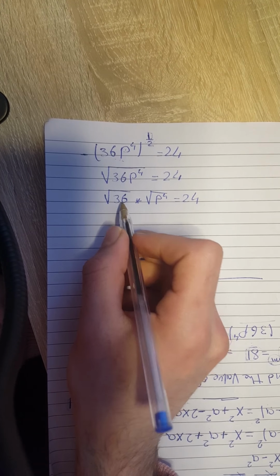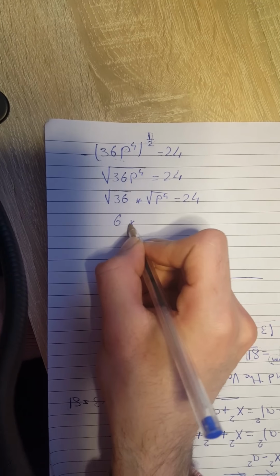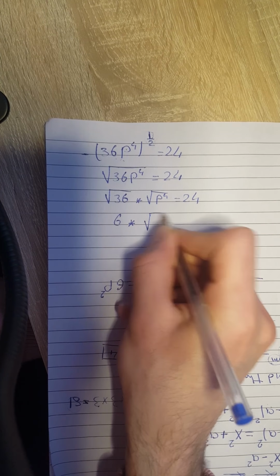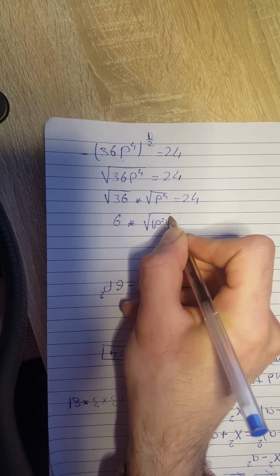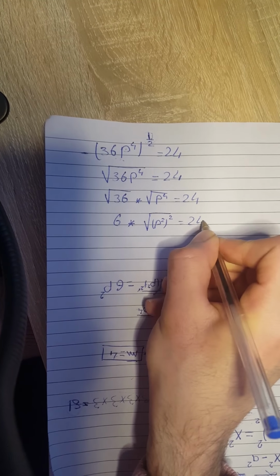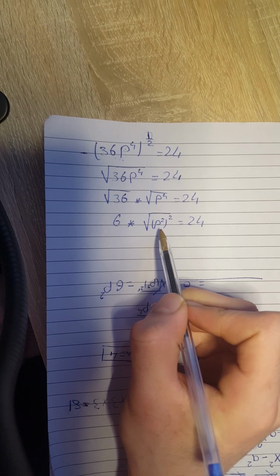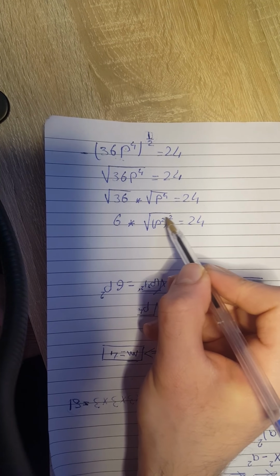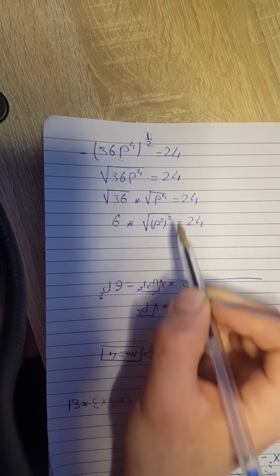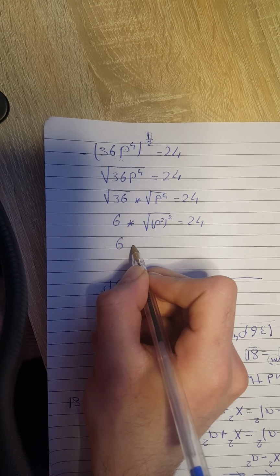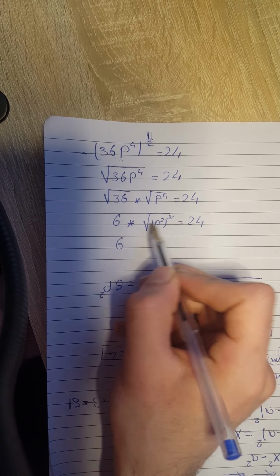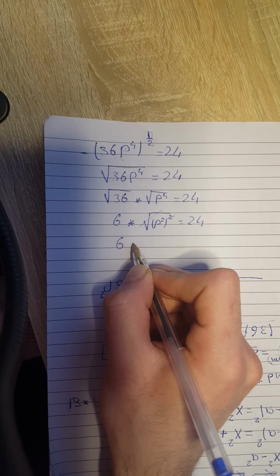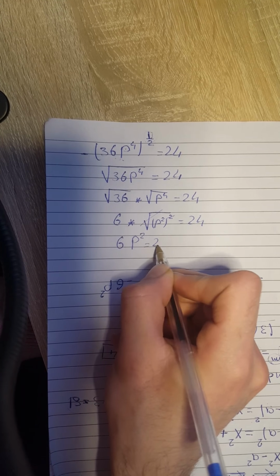As we know, the root of 36 is 6, multiplied by p to the power 4, which can be written as p squared all squared, equal to 24. p to the power 4 can be written as p squared all squared, because if you multiply the 2 with the 2 in here, you get p to the power 4, so the same thing. So now 6, as we know, one of the squares will cancel the root, so we end up with p squared equal to 24.